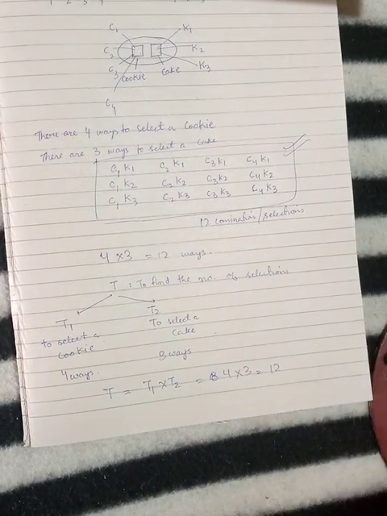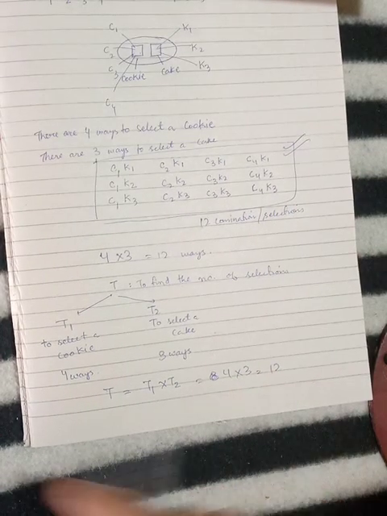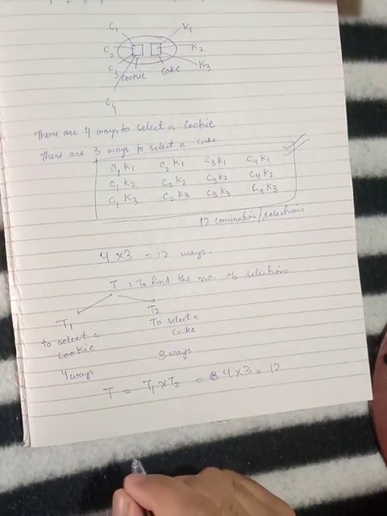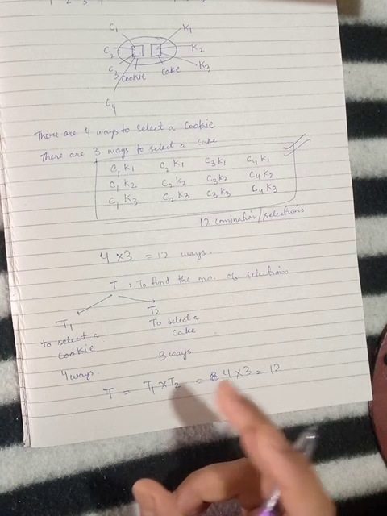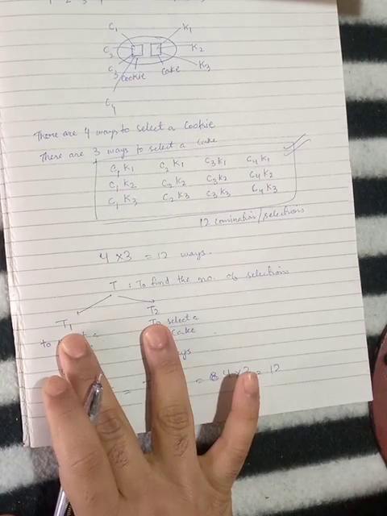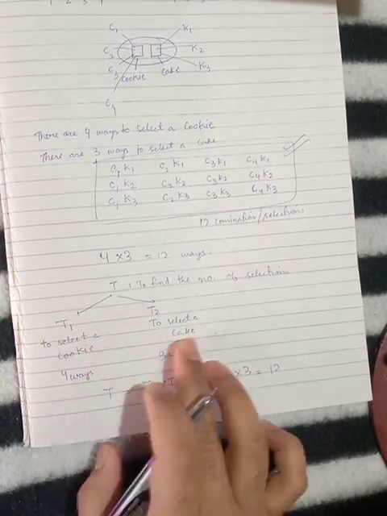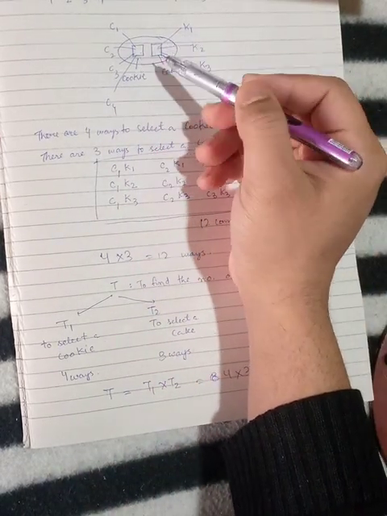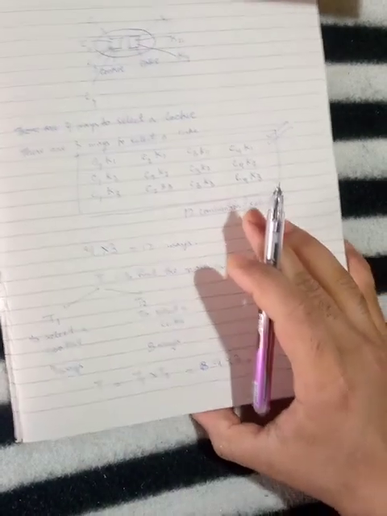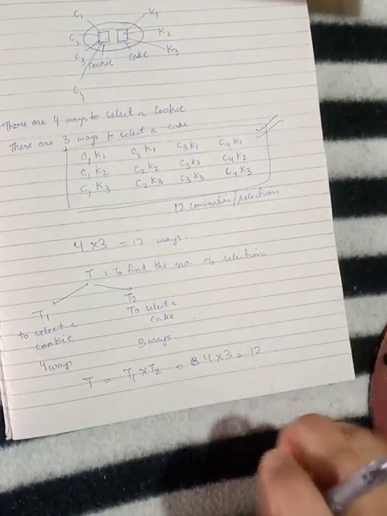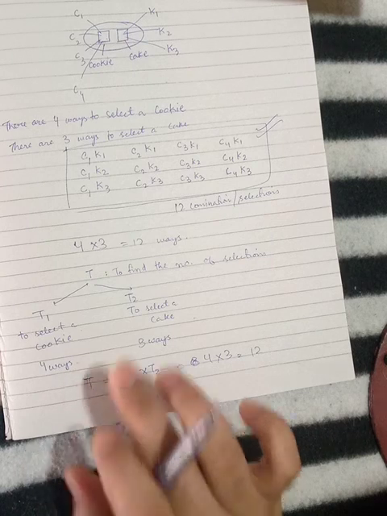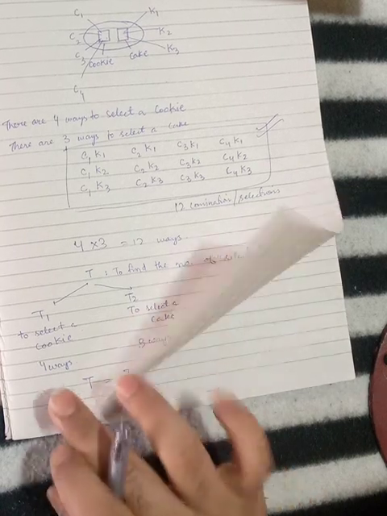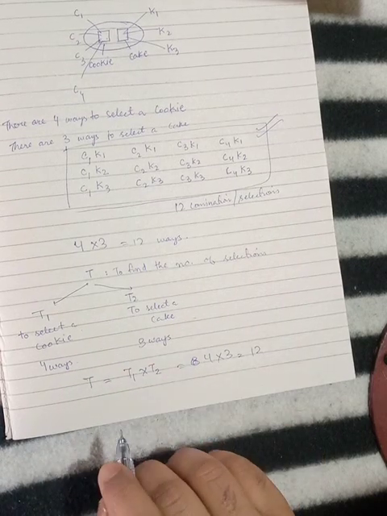So this is known as the rule of product basically, which states that if there are two tasks, and I have to do them sequentially, I have to select a cookie, then I have to select a cake, then the total number of ways in which this task T can be done is the product of the number of ways in which the individual tasks can be done.